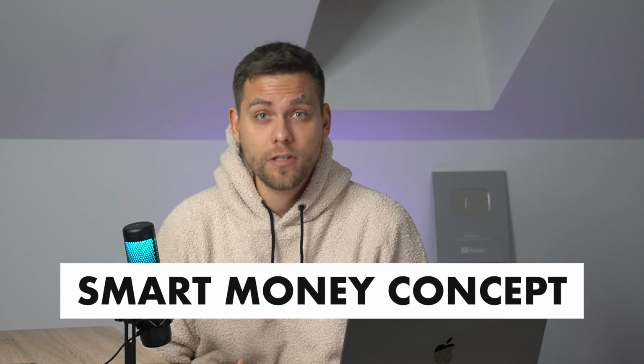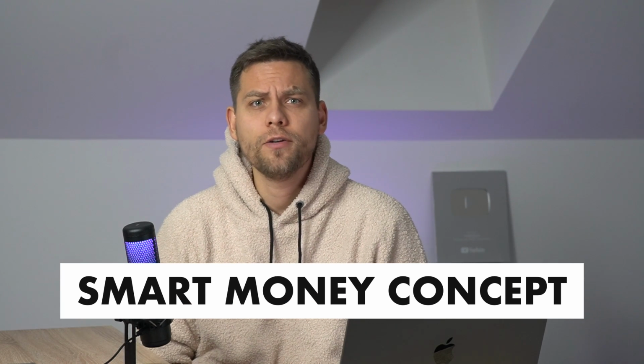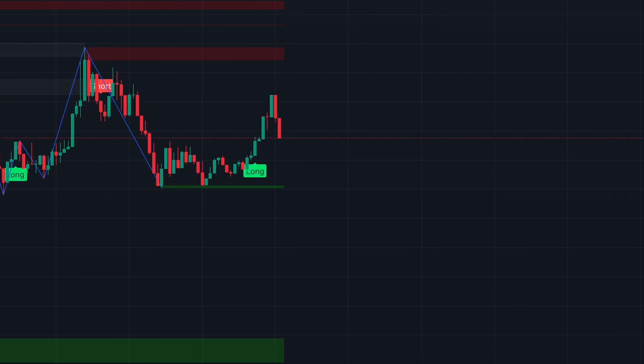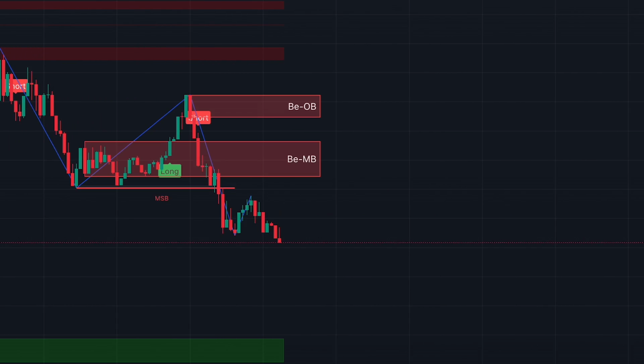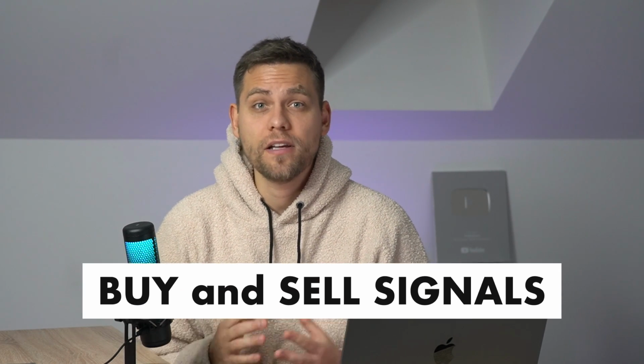The smart money concept is a powerful tool for identifying entry points. It is so accurate that it is already used by many experienced traders to gain significant profits. I have discovered a super powerful and accurate smart money concept indicator setup with buy and sell signals.